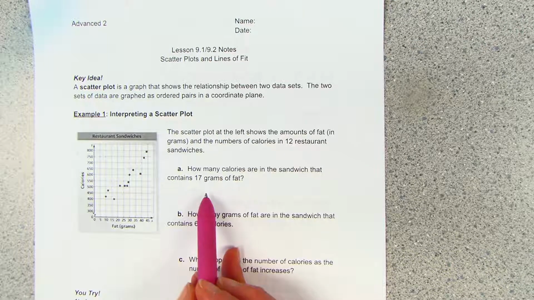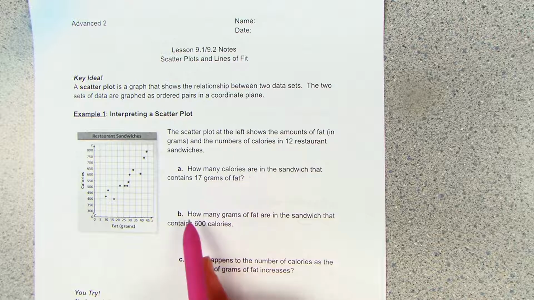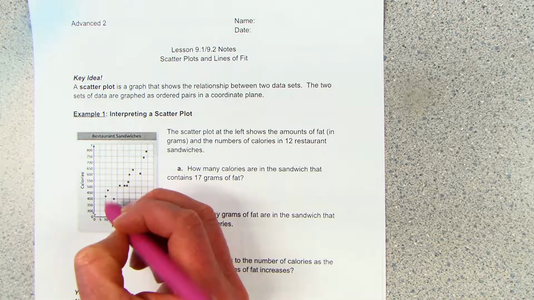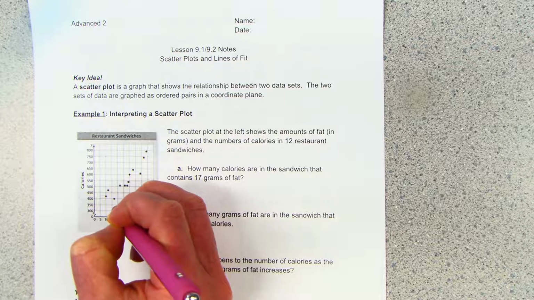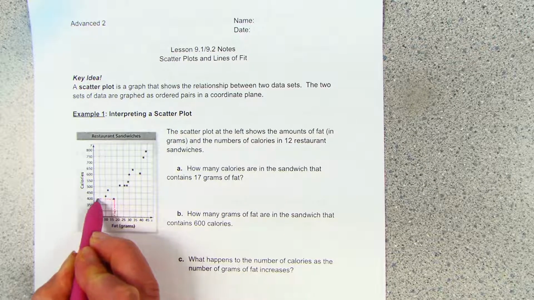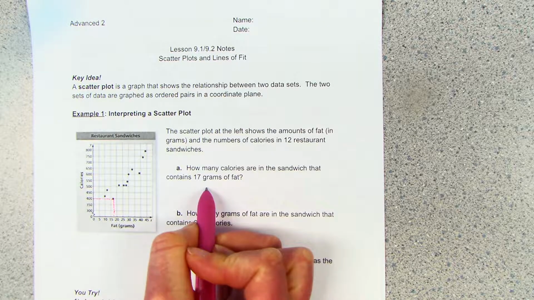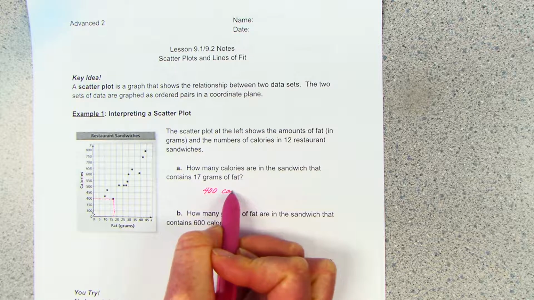So to read a scatter plot, I'll ask a question like, how many calories are in the sandwich that contains 17 grams of fat? So I'm going to go over to the 17, and I'm going to kind of come up. Okay, there's that point, and then I come back to the y-axis where I've got calories, and it is 400 calories.